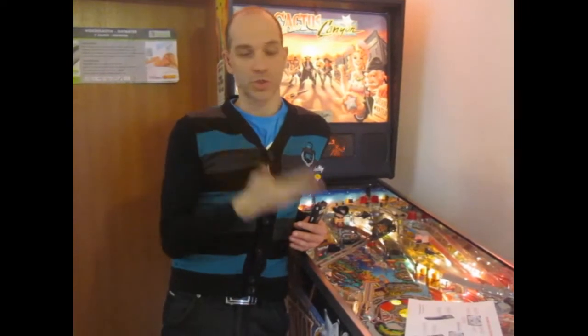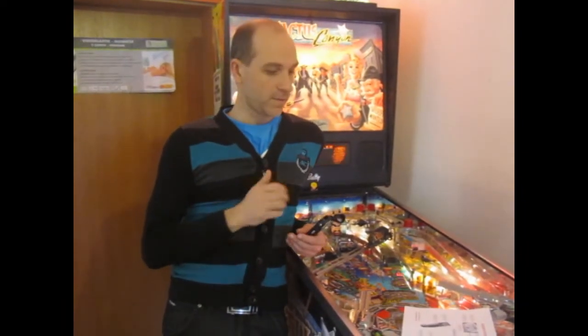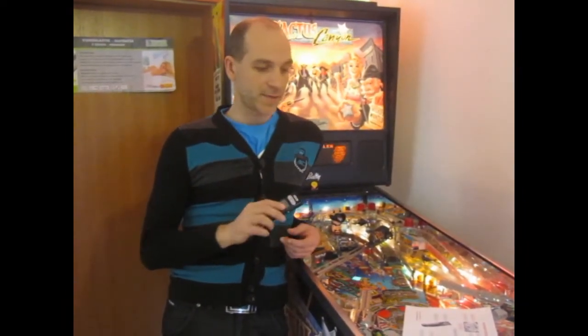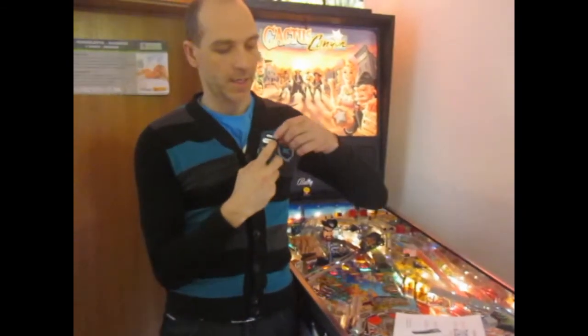So at the moment there are 2 templates: a normal template, what you have when you just update your pinball, and a hard template. And if you want to change the difficulty, very easy, you just have to use the difficulty key. So I have to push the shift key, and now that key.